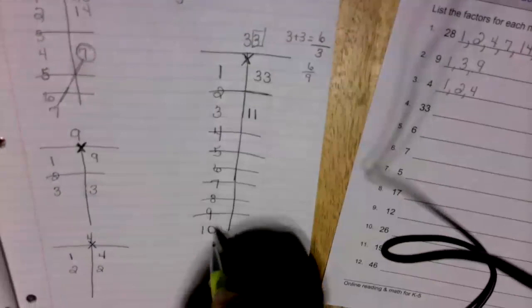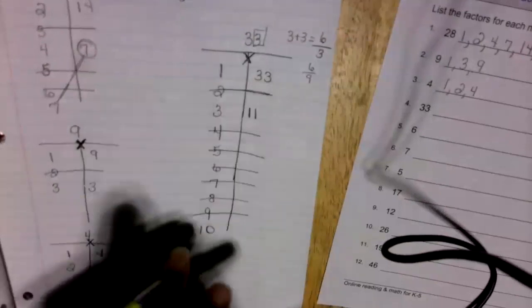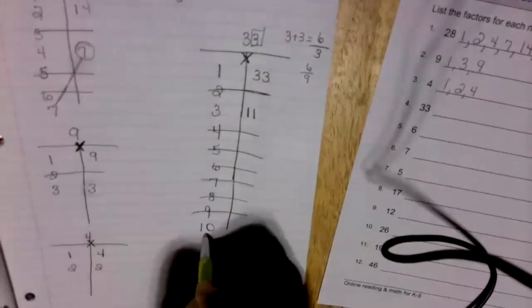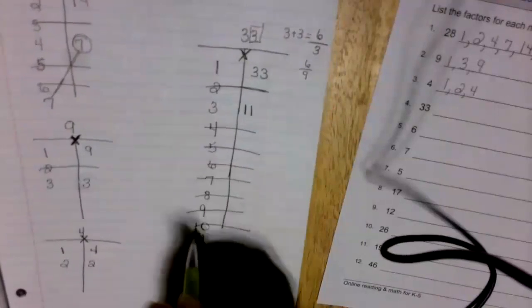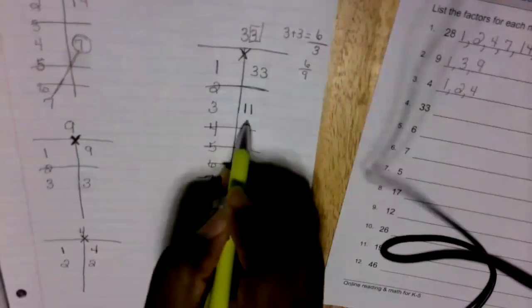Then we go to 10, because I haven't had a repeat yet. The divisibility rule for 10 is, what has to be in my 1 spot? A 0. So is 10 a factor? No. Then we go to 11. Oh, I've written 11 somewhere already. So here's my repeat. So when I have a repeat, I know I'm done.